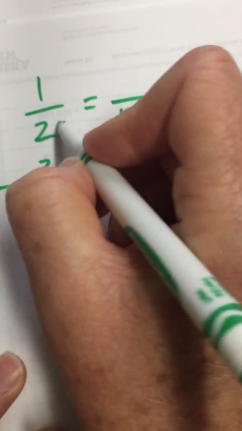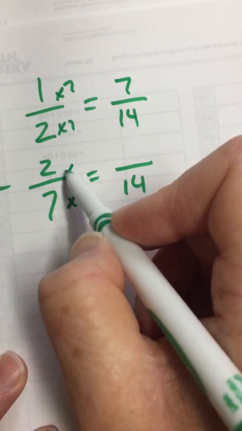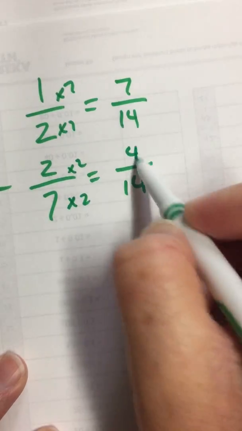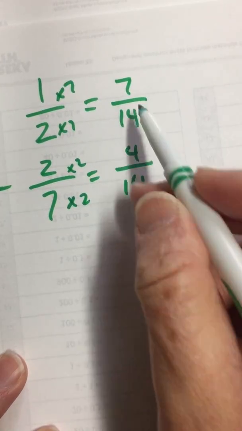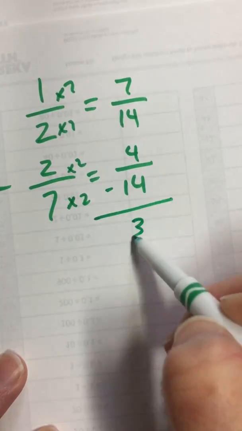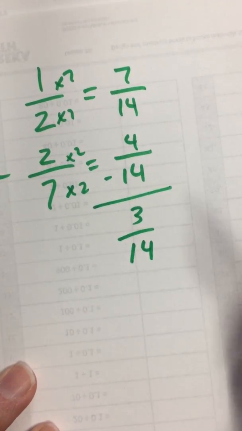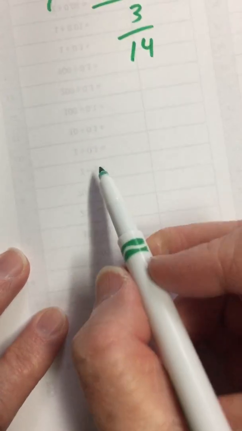So what did I do to the 2 to make it 14? I multiplied by 7. So I end up with 7/7, because whatever I do to the bottom, I have to do to the top. Down here I multiply by 2, so I have to multiply by 2 on the top, so I end up with 4/14. So I have 7/14 minus 4/14, which equals 3/14. That's how I'm going to be subtracting fractions, by using a common denominator.